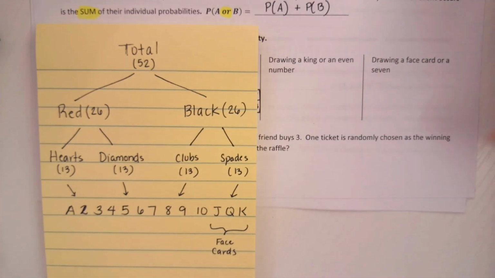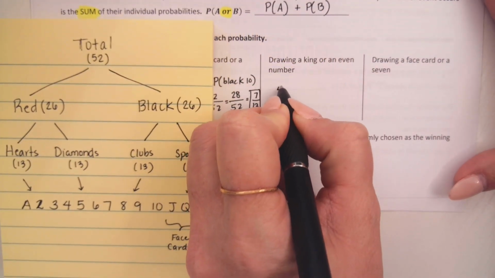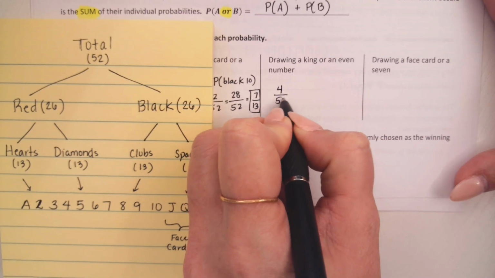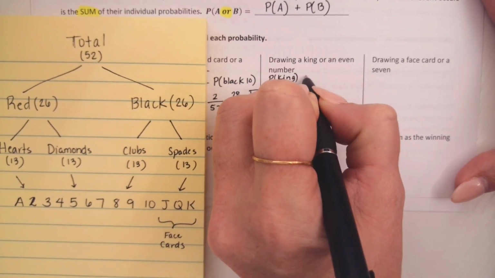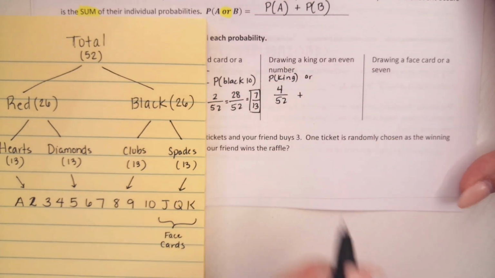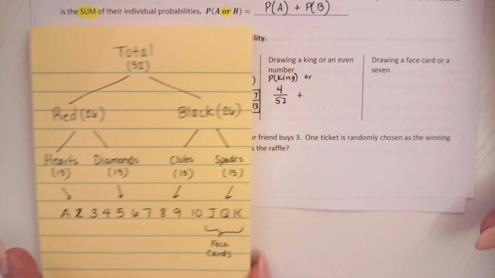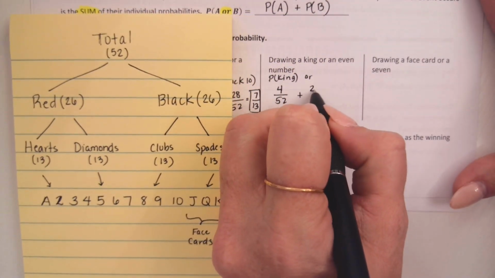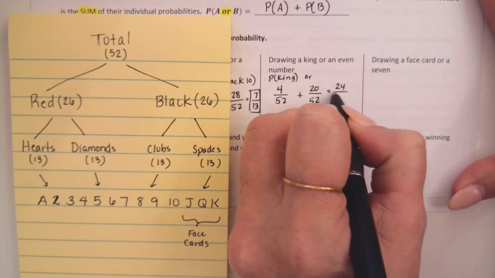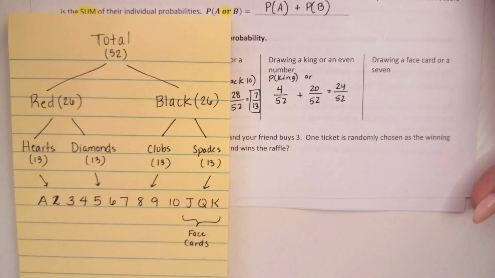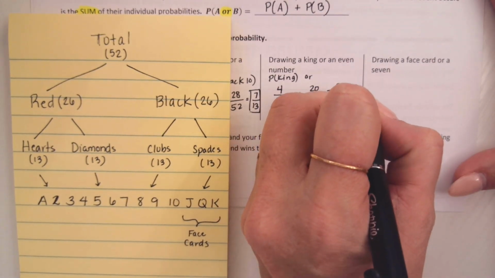Okay. What's my probability of drawing a king? There's 4 kings out of 52 total. And then it says or, so that means plus. What's my probability of drawing an even number? There are 20. Yeah, there's 20 even cards out of 52. Adding those would give me 24 out of 52, which is 6 over 13, because both divide by 4.